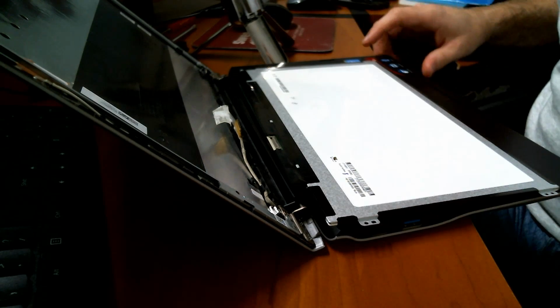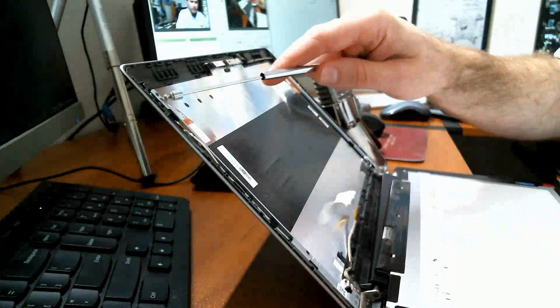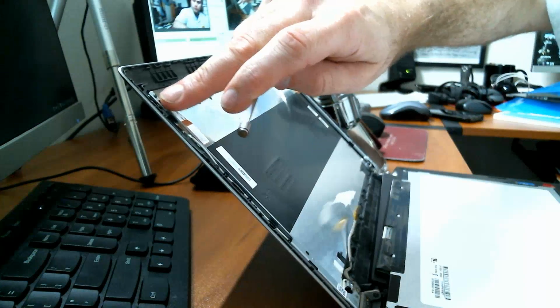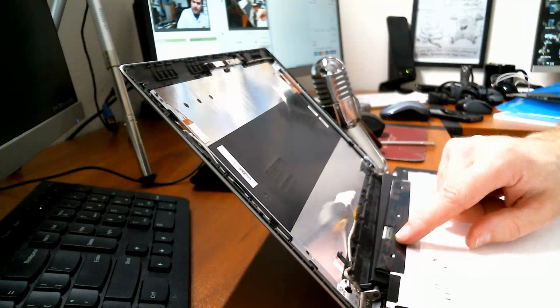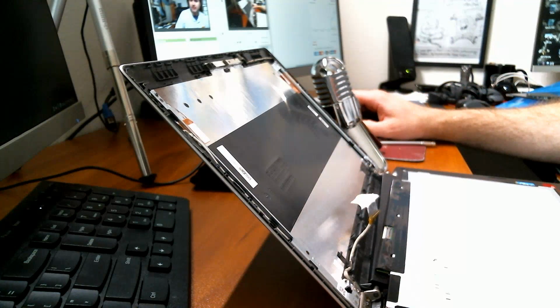Let me see, what did I miss? I think what I missed is that the brackets up here are where the screws go. I'm going to take that screw out there. The brackets up here are where you hold your screw mounts in. Basically just take those screw mounts out, and then down here, there's a piece of tape that lifts this up, and that seemed to work.